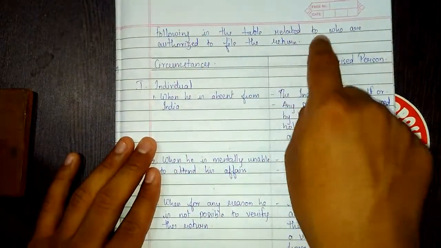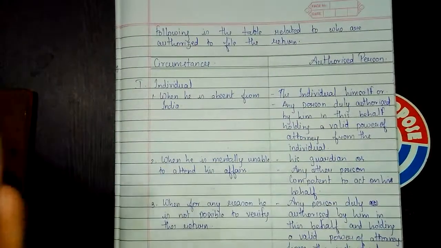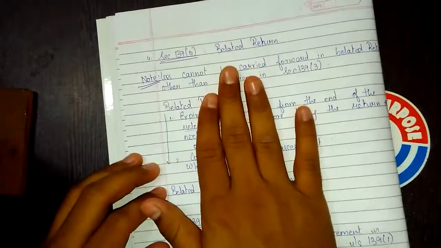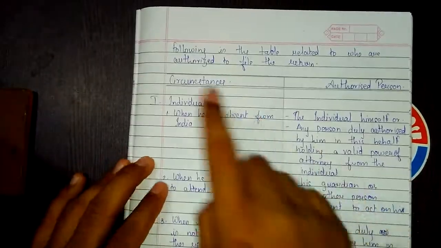Following is a table related to who are authorized to file the return. So you should know, right? Who is the authorized person who should file the return? You know the due date. You know all the provisions relating to filing of the return, but you don't know who is the authorized person who needs to file the return. So let's see it now.